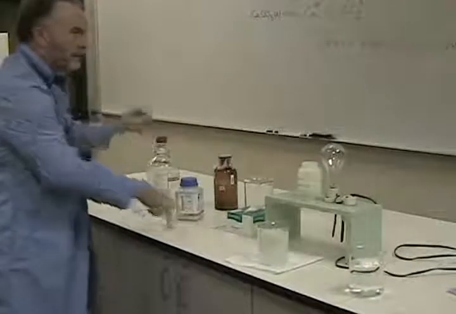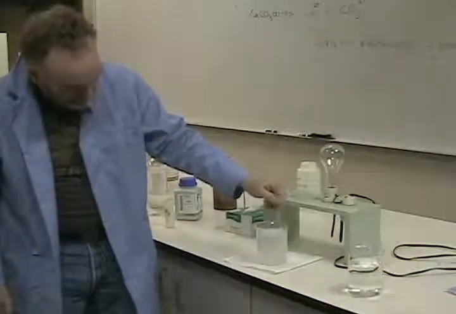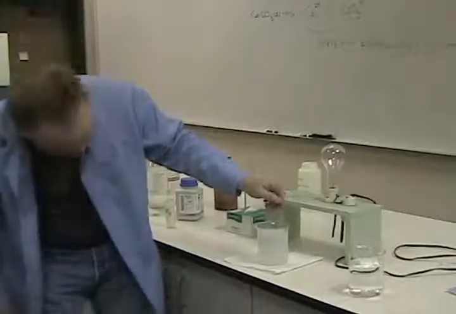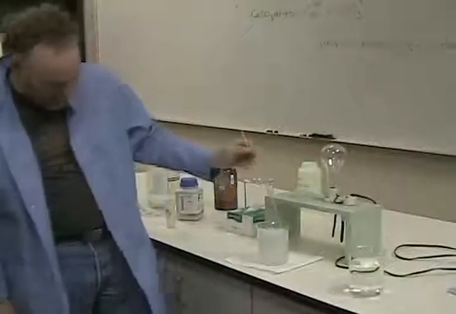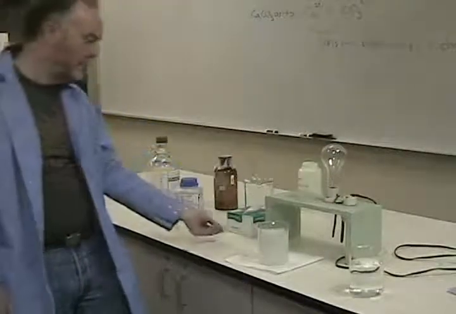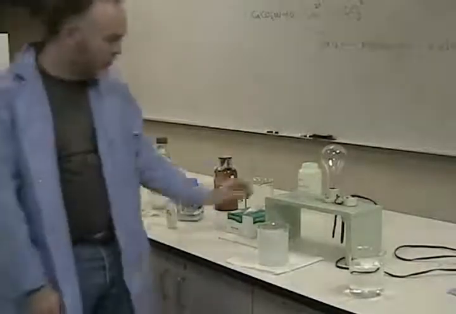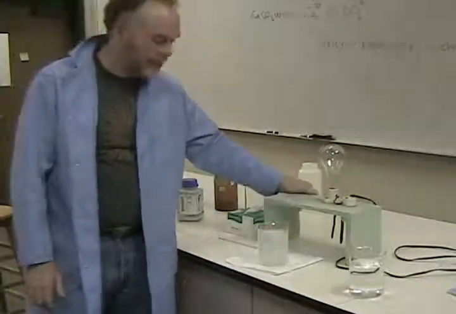Let me stir this up. I didn't add a lot, but we should see it become much less turbid. Well, not a huge change, but there's a little bit of change. It clears up a little bit. As we added more acetic acid, we would see the solution become essentially clear. First, we'll just go ahead and test its conductivity.